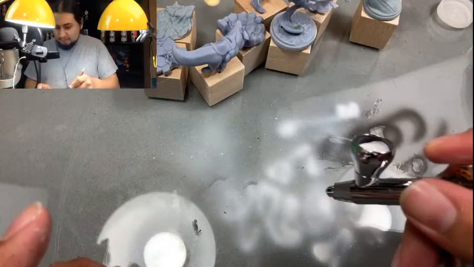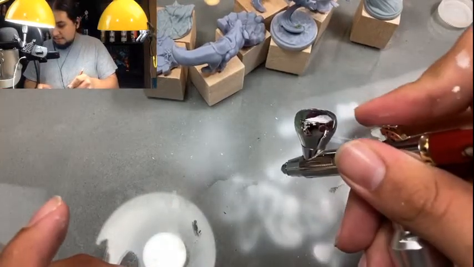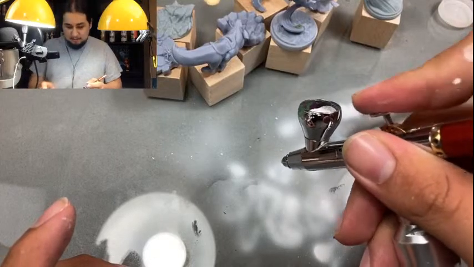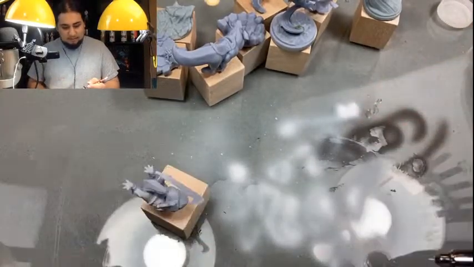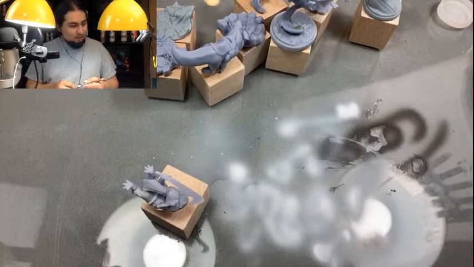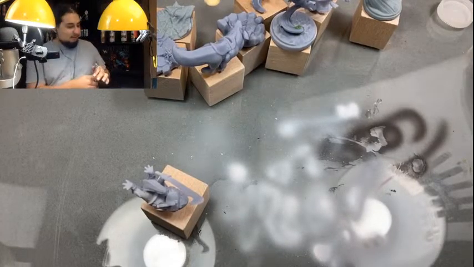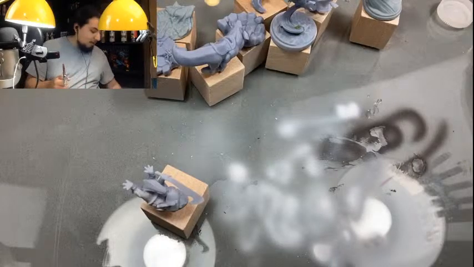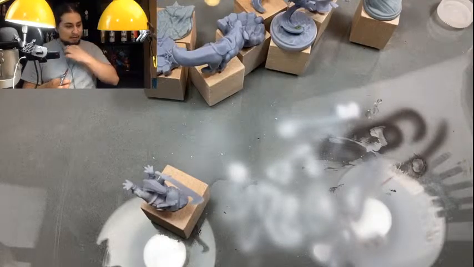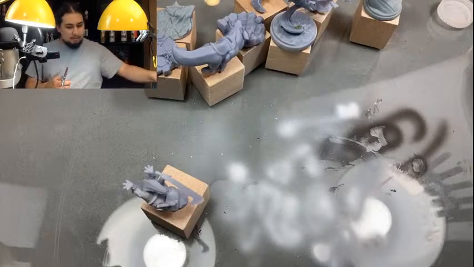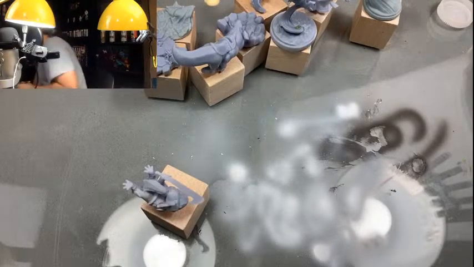Oh, and it just clogs. Can I strain it really fast? That's what I used to do to get through a bottle of black primer: I had to strain the paint before I put it into my airbrush. So, let me wander away and try to figure it out.